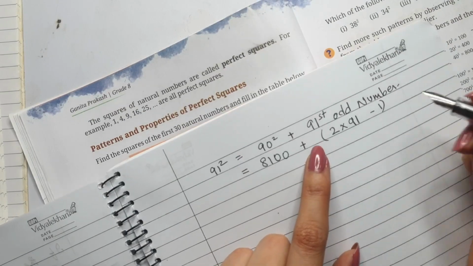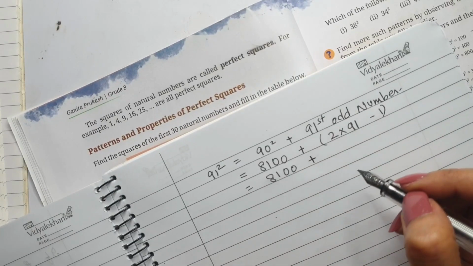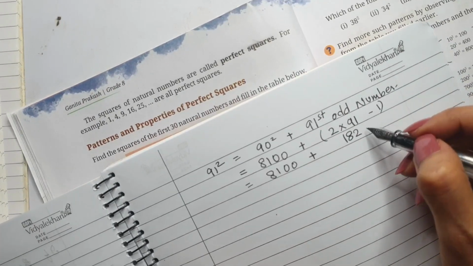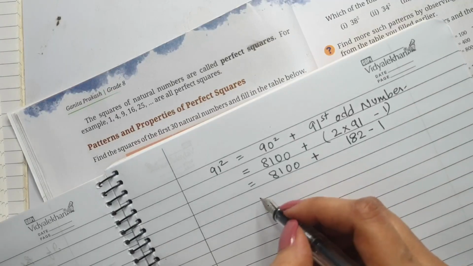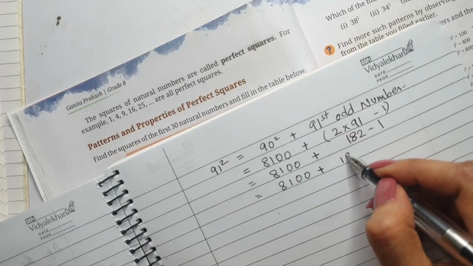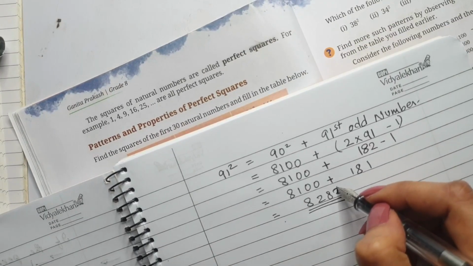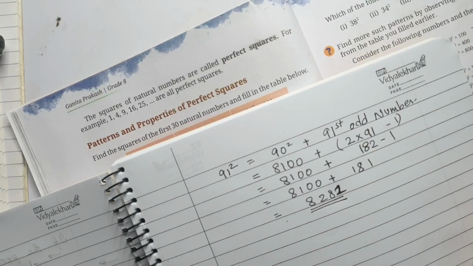So this becomes 8100 plus 181, which becomes 8281.